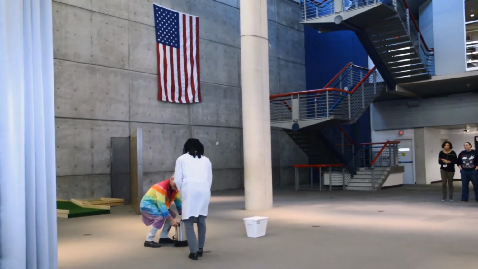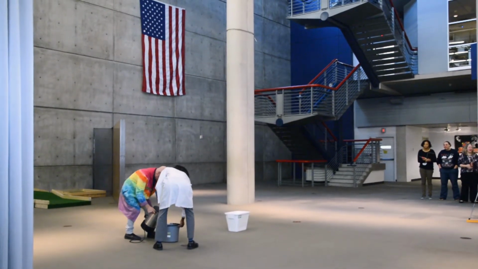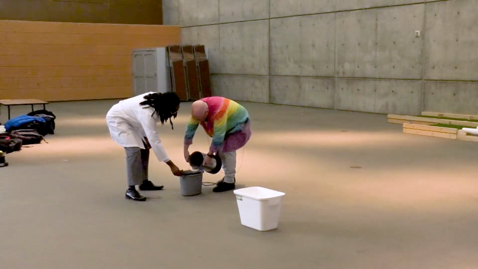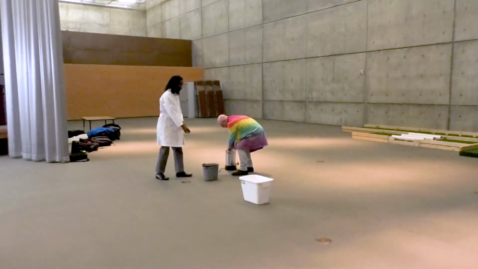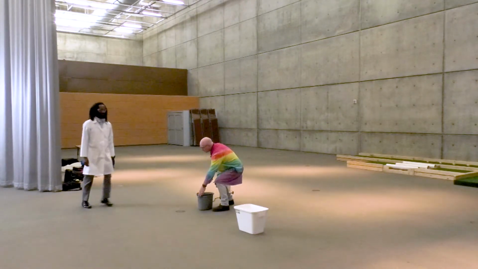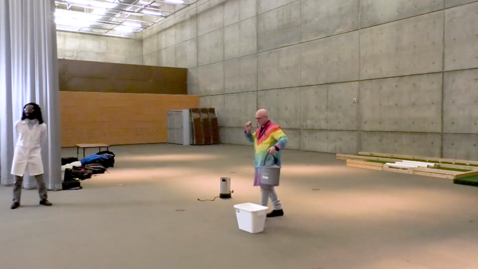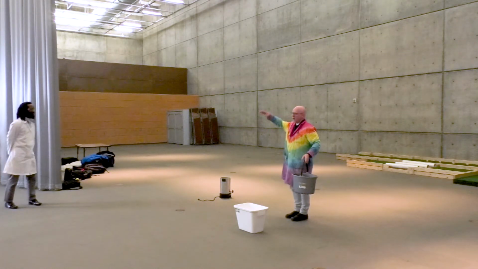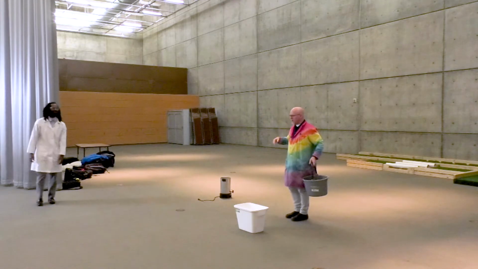You're gonna pour it into the bucket? I think this might be too much. All right, you guys ready? I don't know. I think you might be too close. All right. So we're going to go 3, 2, 1, and I'll dump it in, all right?